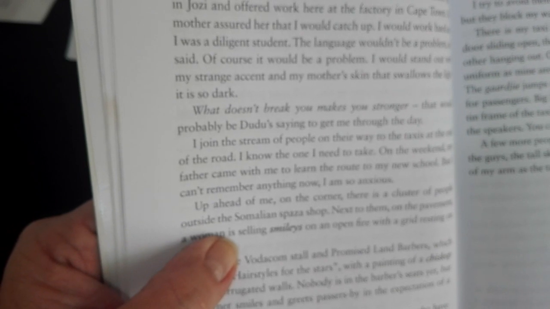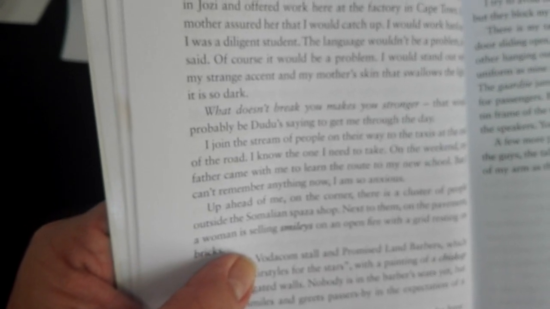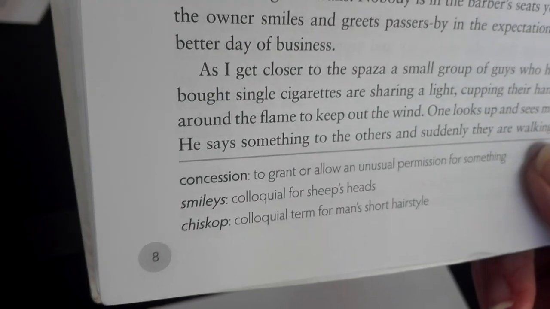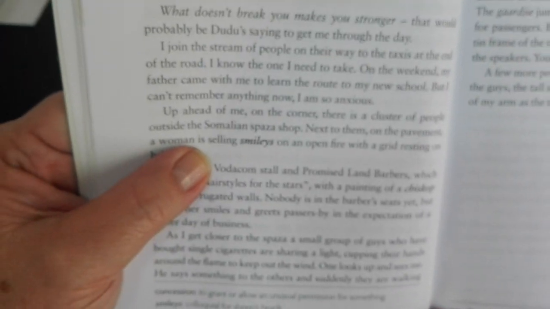Up ahead of me, on the corner, there is a cluster of people outside the Somalian spaza shop. Next to them on the pavement, a woman is selling smileys on an open fire with a grid resting on the bricks. Now, if you look for the meaning of the word smiley, you'll see colloquial. Remember we spoke about the word colloquial, local is lekker. Colloquial for sheep's heads. Now, grade 10s, what happens is they braai a sheep's head on an open fire. But as the meat cooks, it moves away from the teeth of the sheep, and it looks as if all these sheep heads lying on this grid braaiing are smiling at you because their teeth are so extended, and they're called smileys. So here she tells us, next to them on the pavement, a woman is selling smileys on an open fire with a grid resting on bricks.